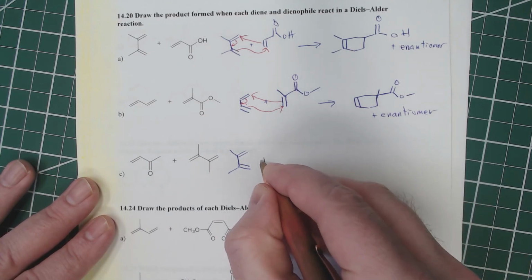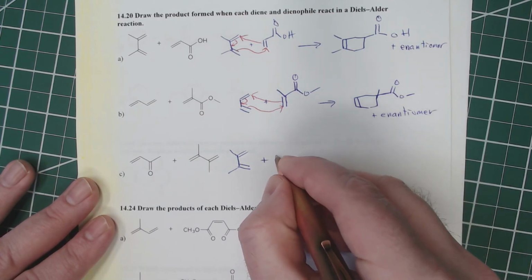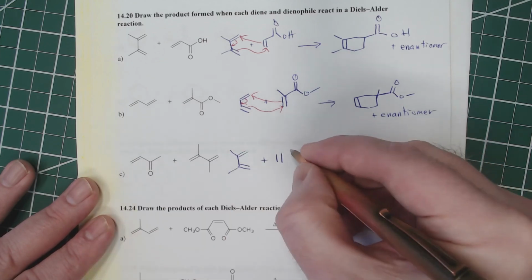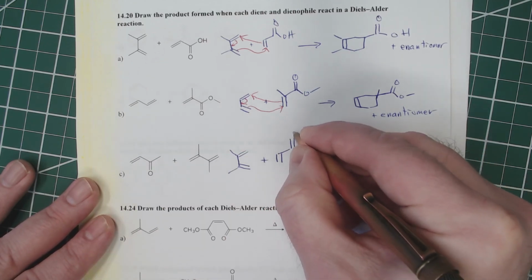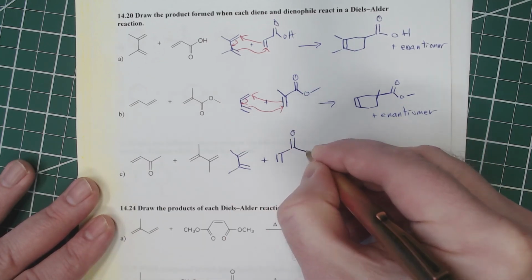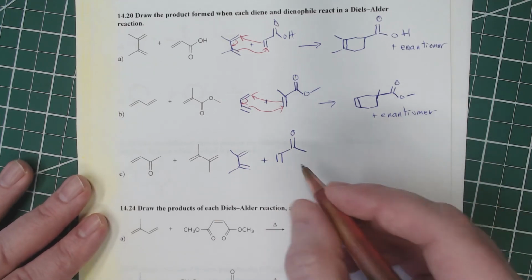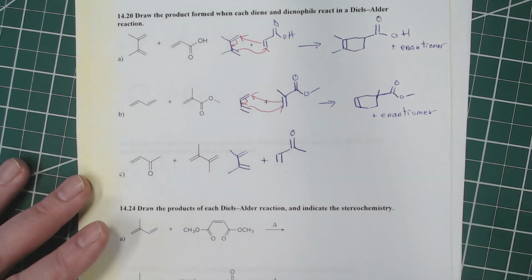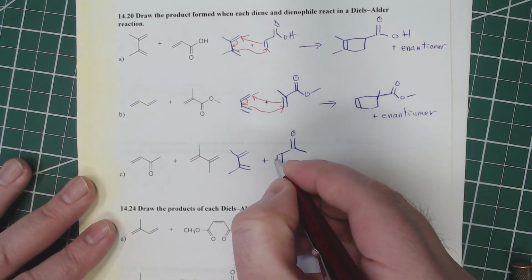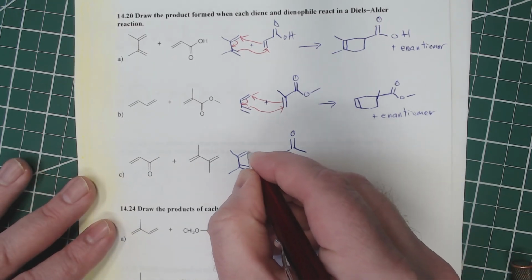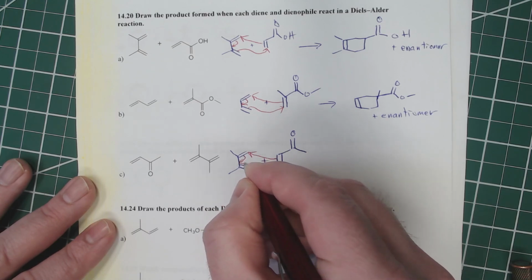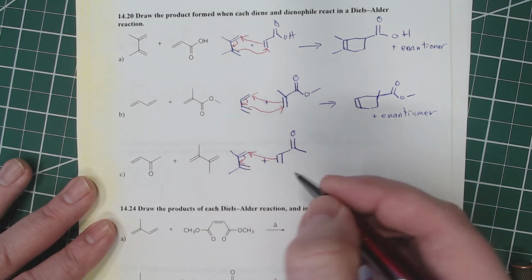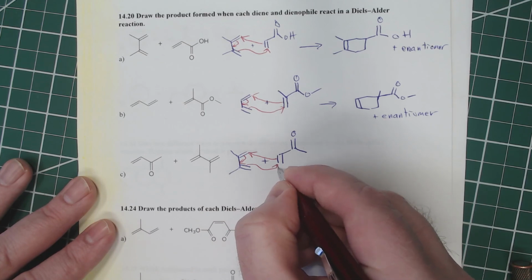All right, and then our dienophile, the carbon-carbon double bond, our carbonyl, and that. So that's our methyl vinyl ketone. All right, so now we'll do the arrows. We'll go from this pi bond to this carbon, from this pi bond to make a new pi bond there, and then from this pi bond to this carbon.